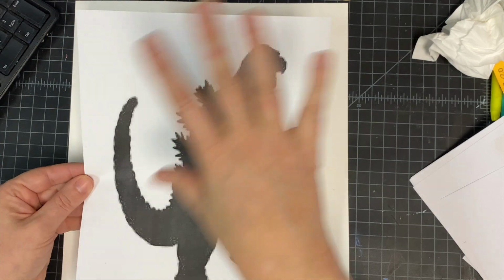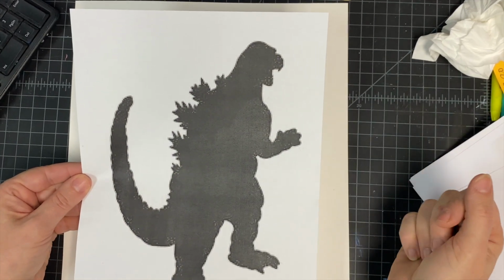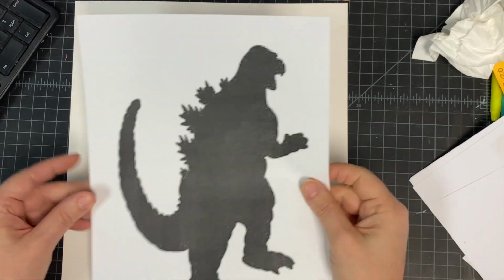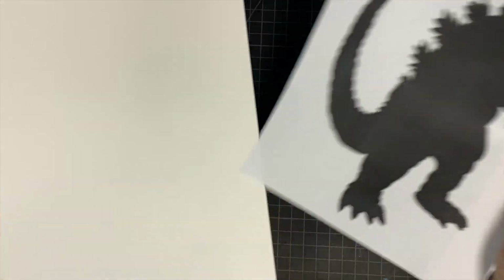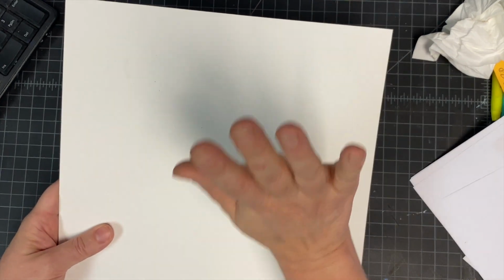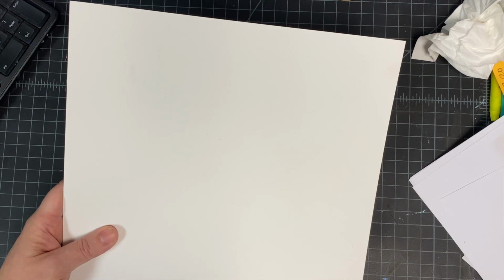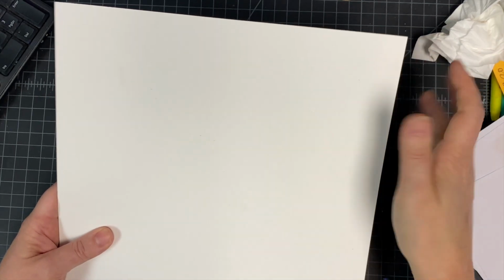If you choose to print yours out, you can transfer it by taking your image, placing it behind your watercolor paper, putting it up on the window and tracing it, just like we did with one of the colored pencil drawings. Okay, that's one way to transfer it.